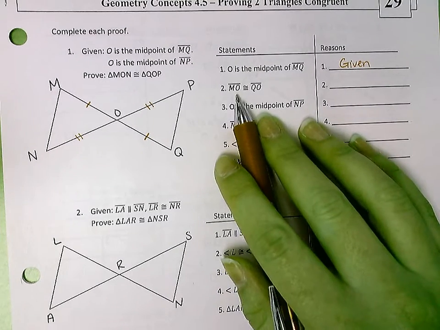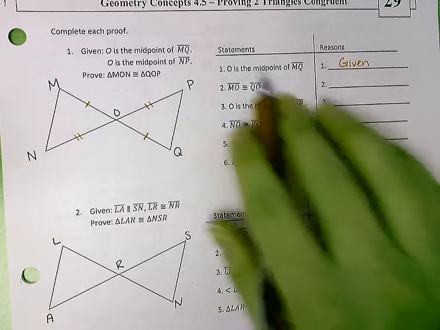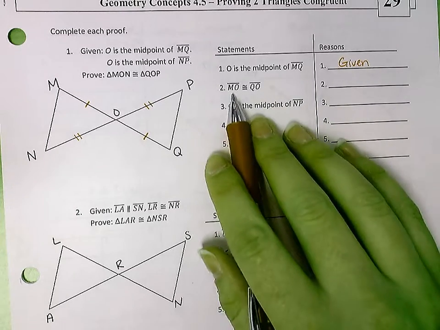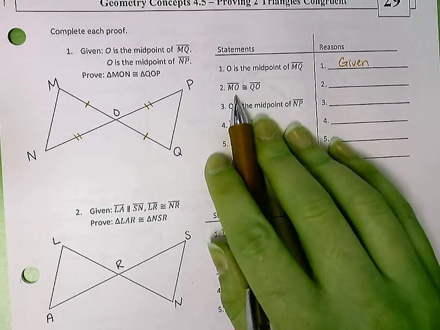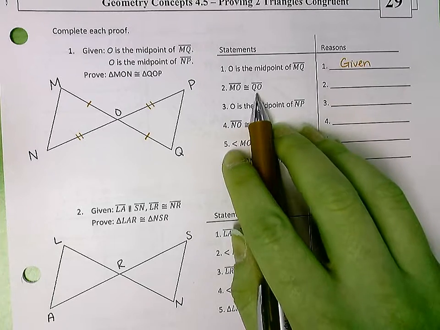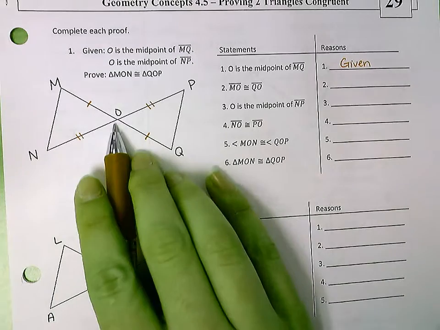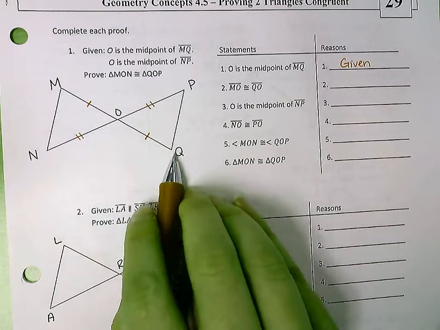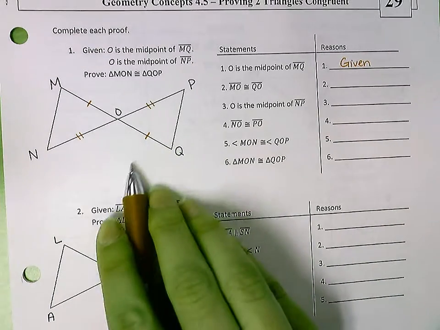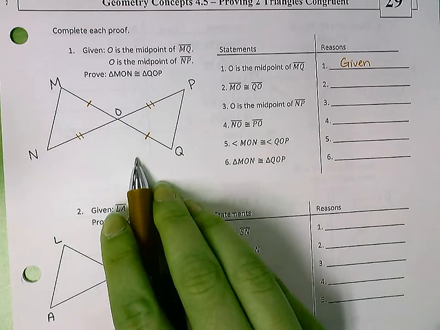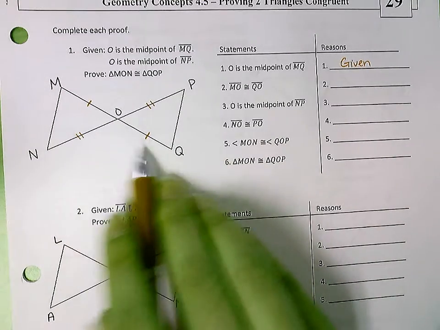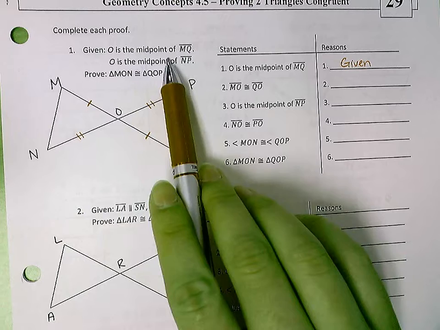The second one, if I look at what I came to next here, I have segment MO is congruent to segment QO. I'm going to look at the picture. Okay, MO is congruent to QO. Well, I labeled that. Why did I label that? Because they are congruent. But why did I label that from what I was given?